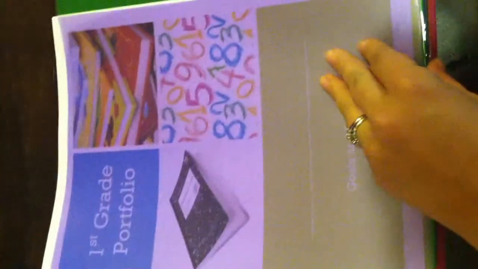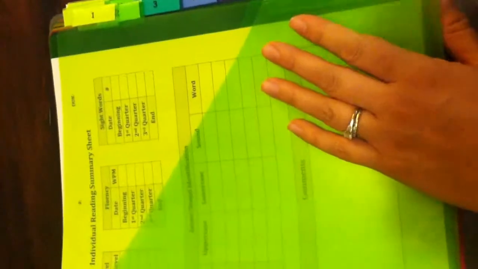There is a sample portfolio in here, just for teacher reference, or if you need a page to make copies with. And then the last part is a section numbered for the students. Each section has a folder, so you can kind of put something in there really quick if you don't have time to hole punch and whatnot. And then one number pocket for each section or each student, and then your individual reading summary sheet, writing summary sheet, and math summary sheet.